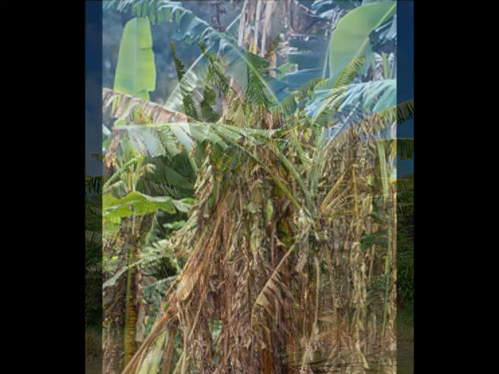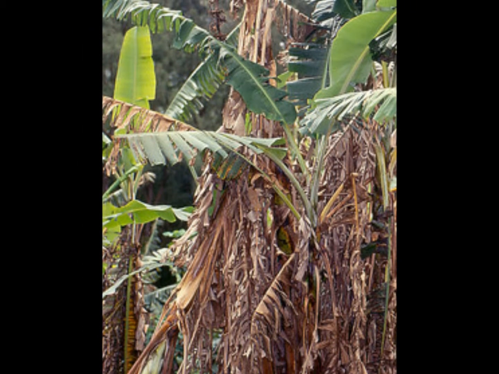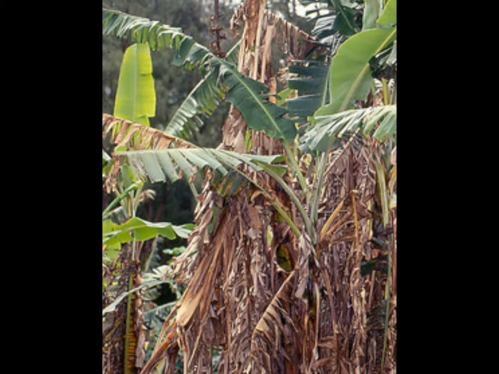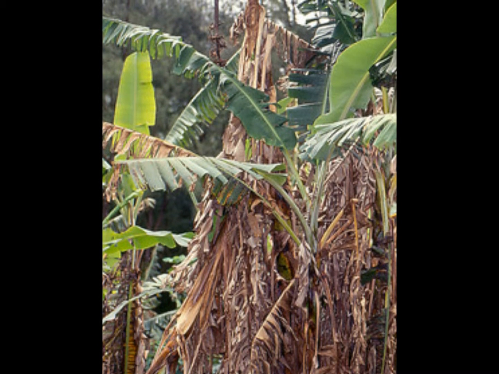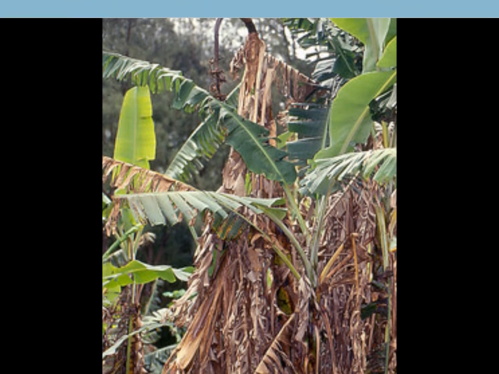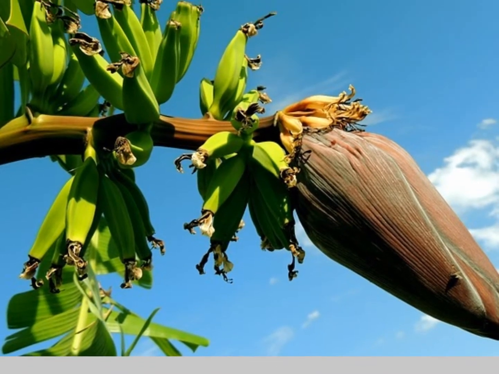The first external symptom is a distinct yellowing of the oldest leaves. As the disease progresses, the younger leaves also become infected. Distinctive wilting follows, which eventually leads to the death of the entire canopy.